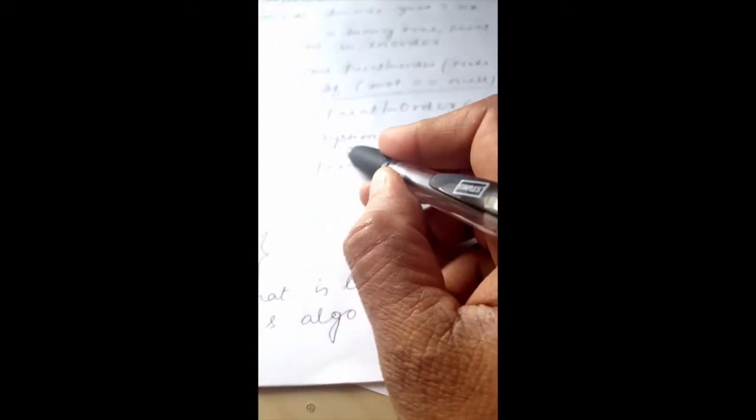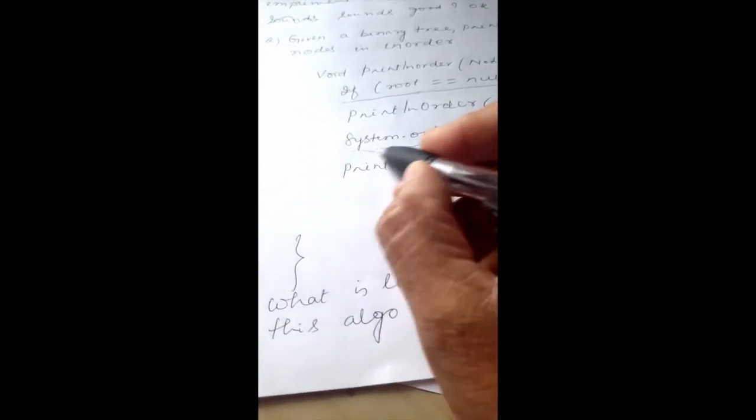When it goes all the way to the bottom, the leaf node on the left, then we print that, because in in-order traversal we first print the left node, then the root, and then the right. So we print the value of the left node here, and then we again call the same method, print in order, passing the right subtree. So this is how the in-order traversal code looks, and the time complexity of this algorithm is order of n.